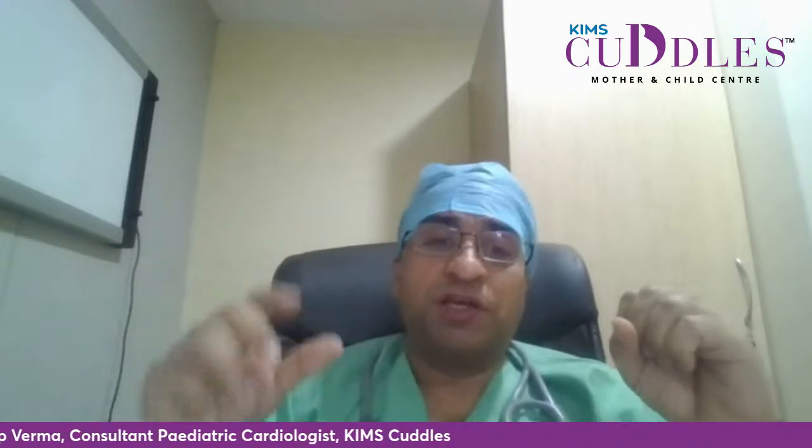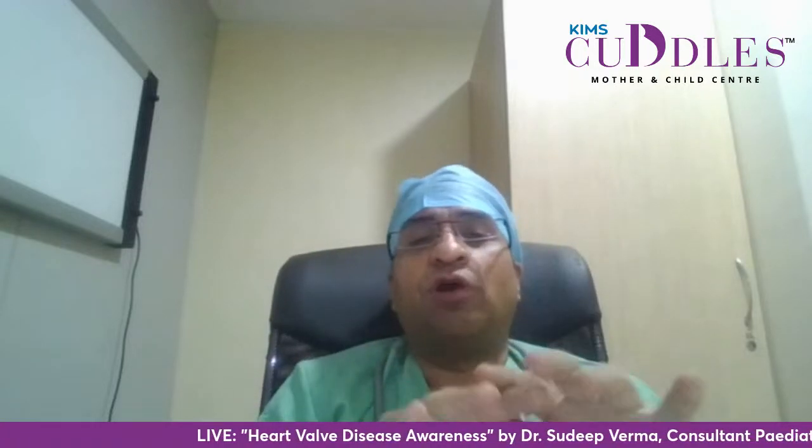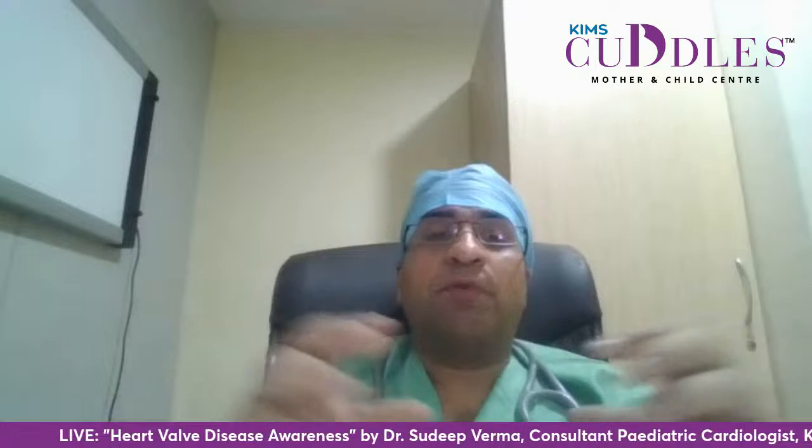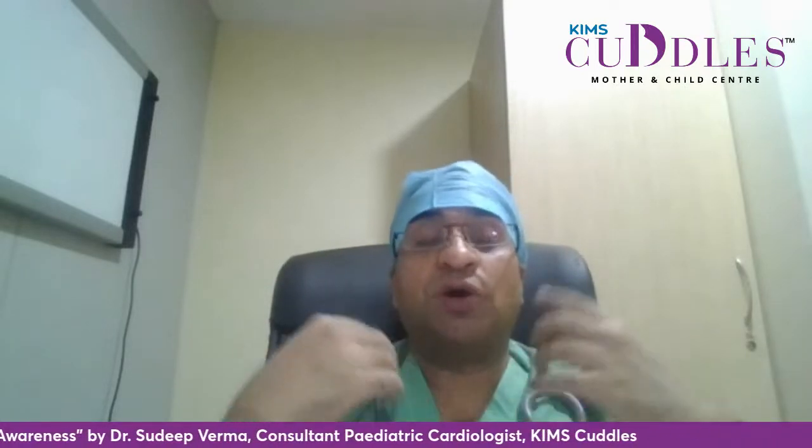So once the block is significant, what is the treatment? Treatment is very simple. Sometimes when there is a block but there is no leak, we take a balloon through the leg vein and try to open the valve so that the block will disappear. But when a leak is already there, then it's a danger. In that case, you need open heart surgery.